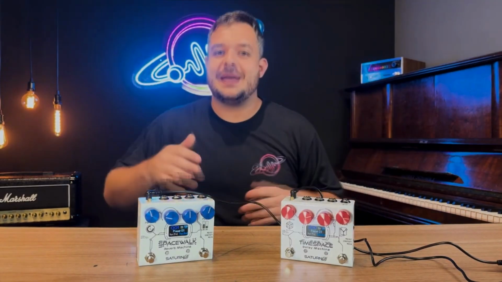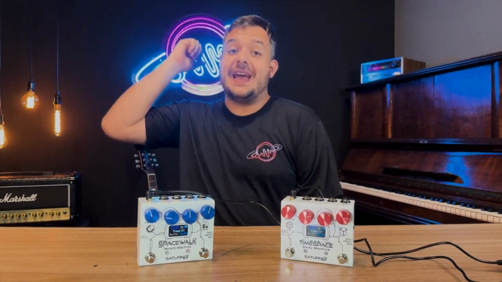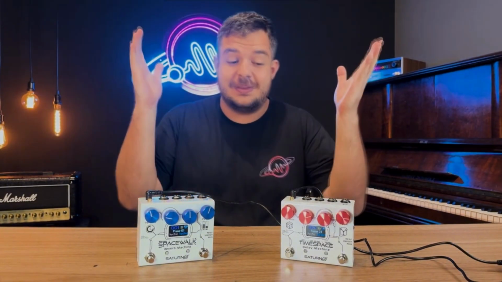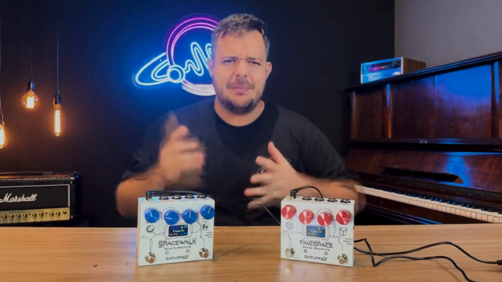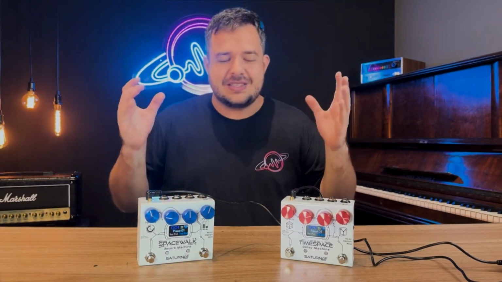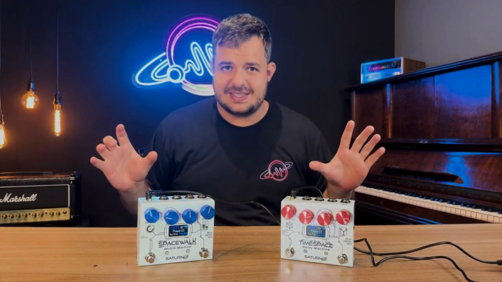The TimeSpace and SpaceWalk are ultra-tech pedals with advanced processing features and exclusive functionalities. For example, the algorithm creation system, preset sharing, among many other functions that I'll start explaining right away. So let's go. What are their main characteristics?